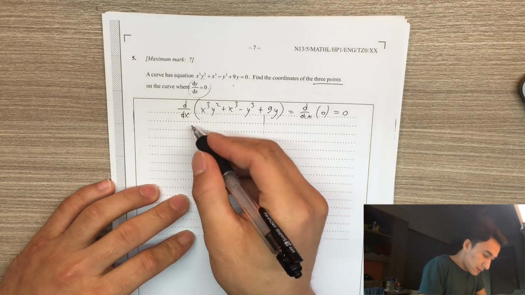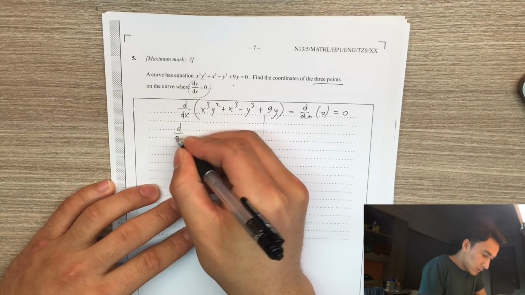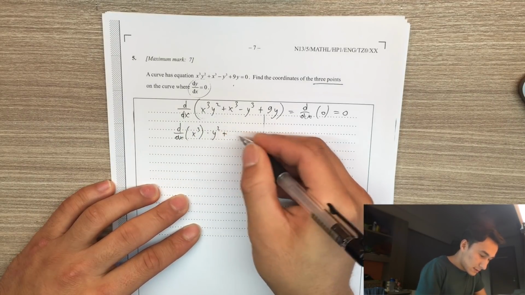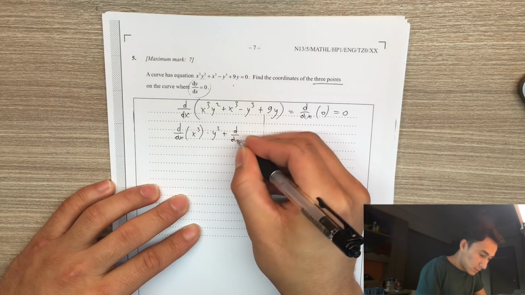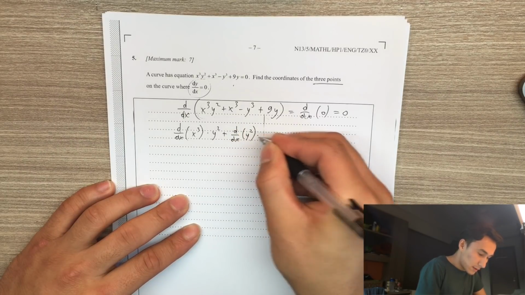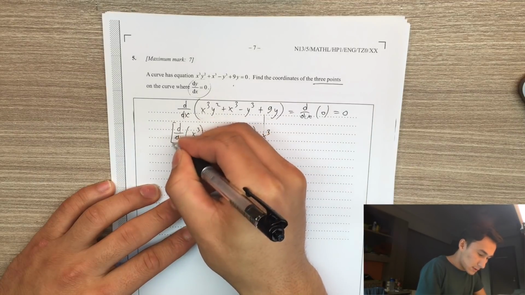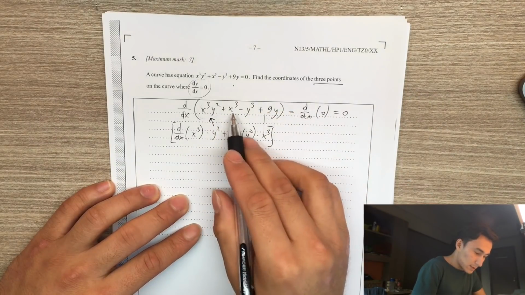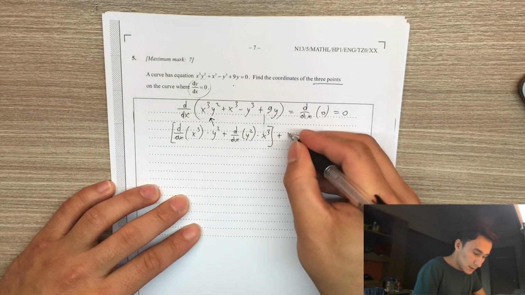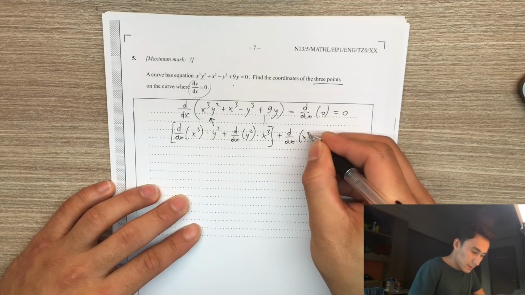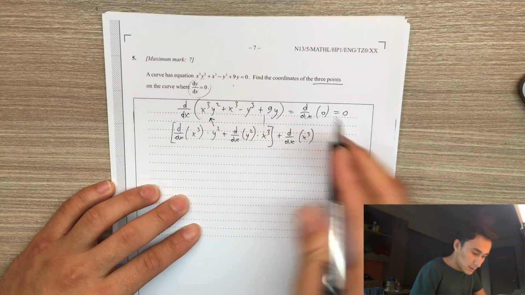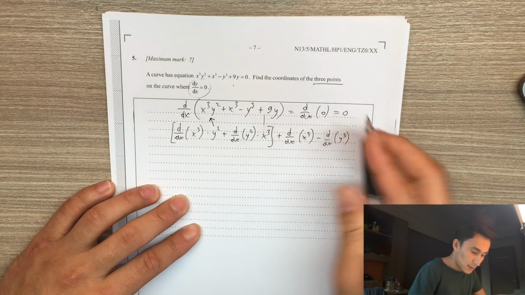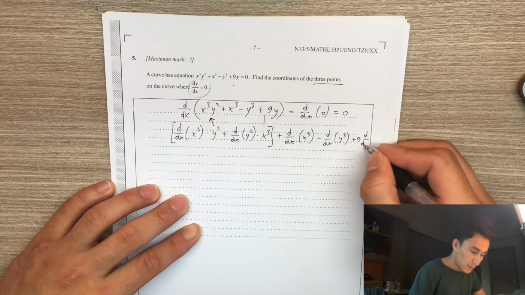So we have d/dx with respect to x cubed multiplied by y squared plus d/dx with respect to y squared multiplied by x cubed. So this corresponds to this one, and then we apply d/dx to x cubed, and then we apply to y cubed, and then to 9y.